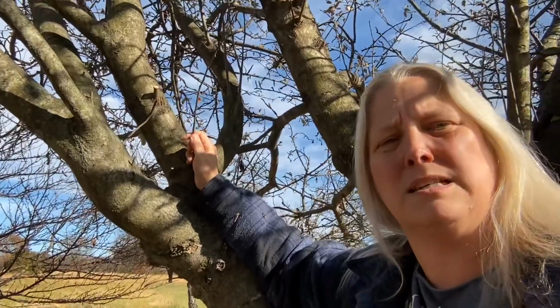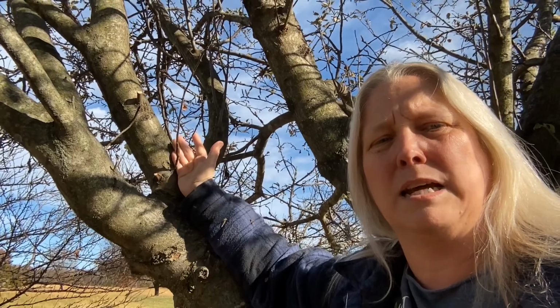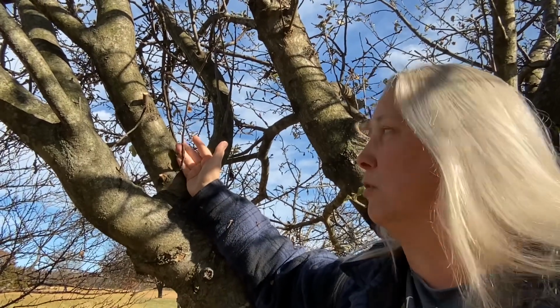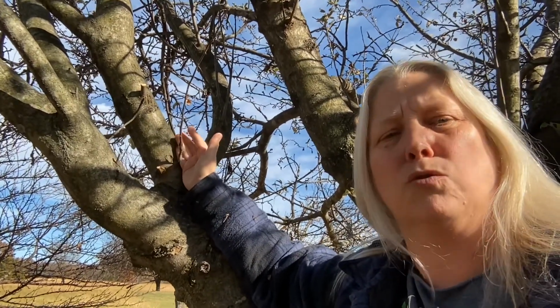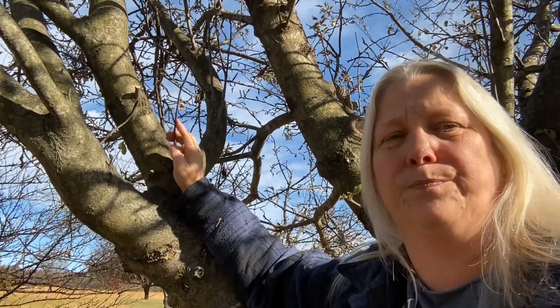So I would take this out now with my shears and just cut them diagonal there at the base where they meet up with the branch or the limb. So we're going to be working on problem number 2 also.